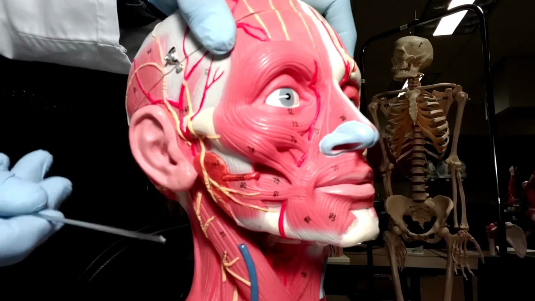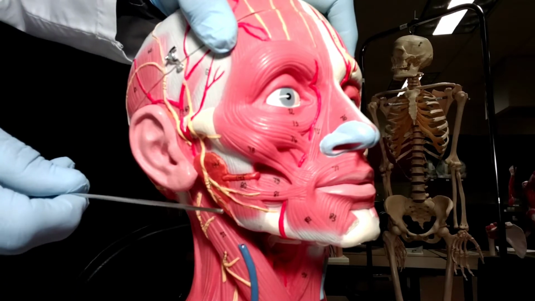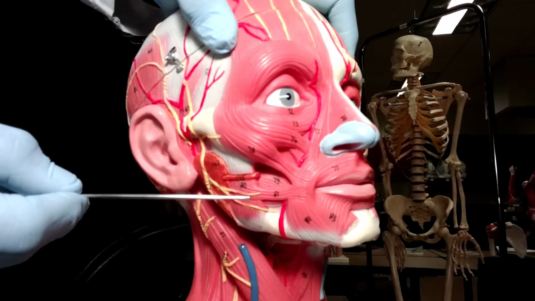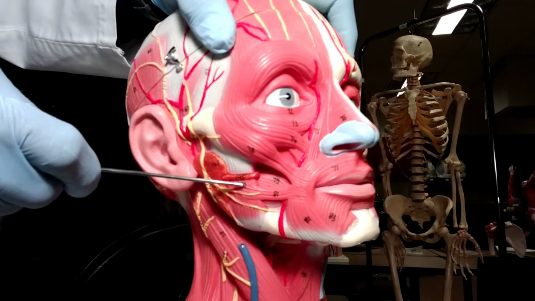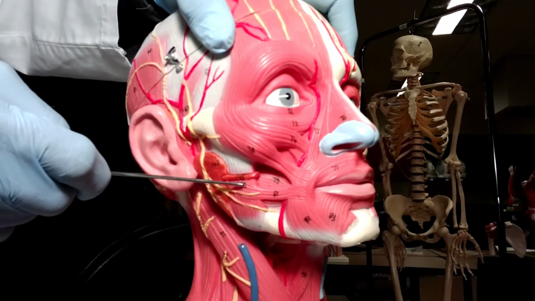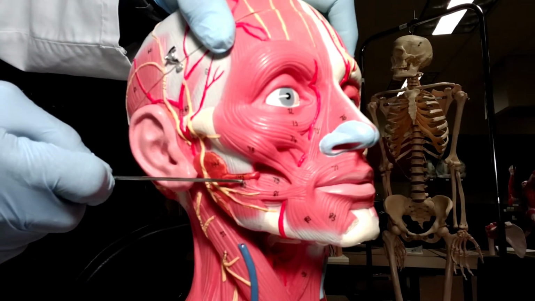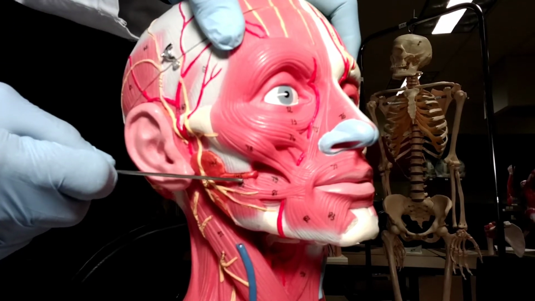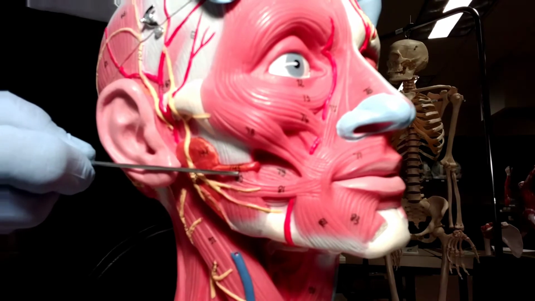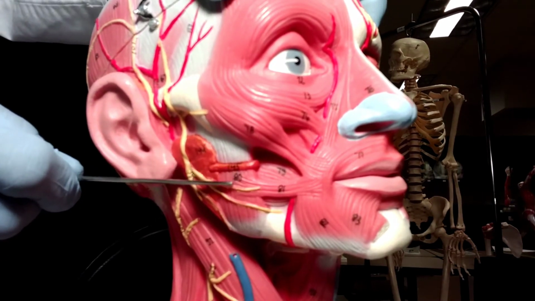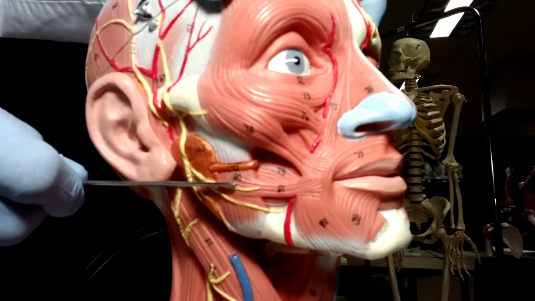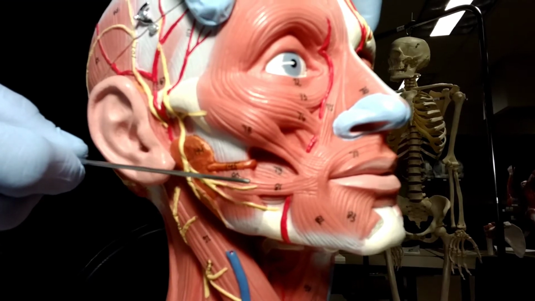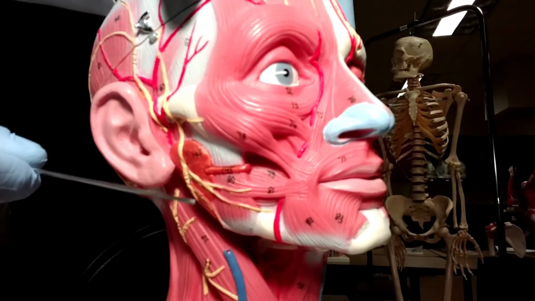I'm going to start off with the masseter muscle. The masseter muscle extends from the zygomatic process to the mandible. It is a muscle that helps to close the jaw. Look at it here. I'm going to bring it close to you. This muscle helps to close the jaw and elevates the mandible. So the mandible goes up and closes the jaw.